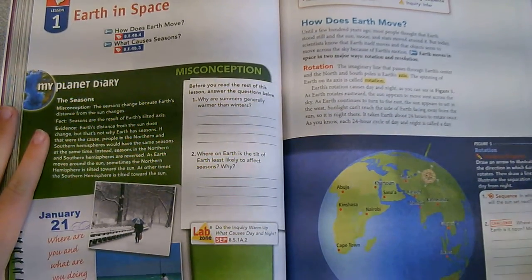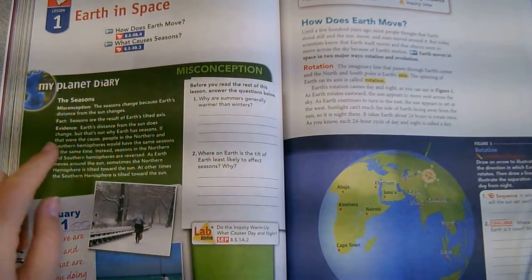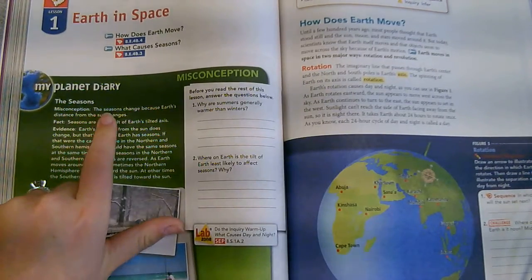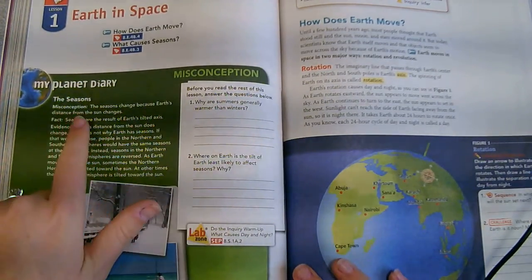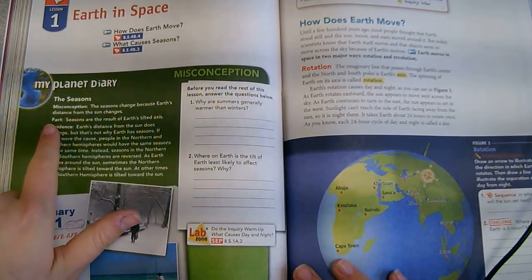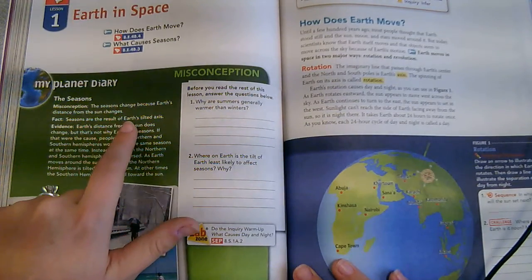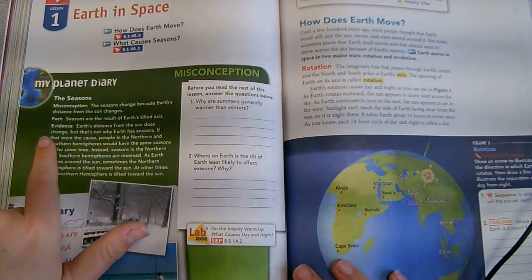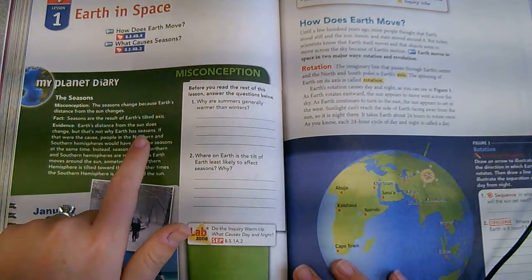All right, page 156, Earth in Space. The seasons. A common misconception is that the seasons change because Earth's distance from the sun changes. But the fact is that seasons are the result of Earth's tilted axis. Evidence. Earth's distance from the sun does change, but that's not why Earth has seasons.